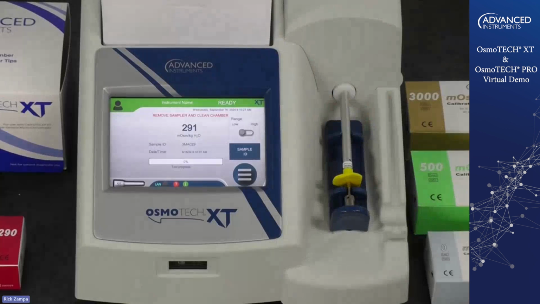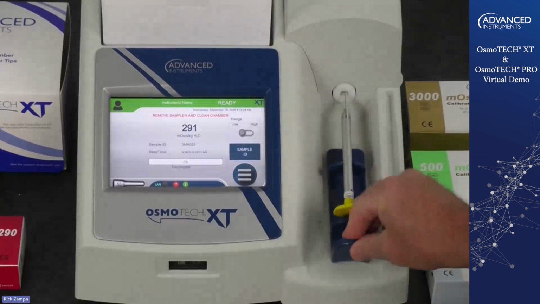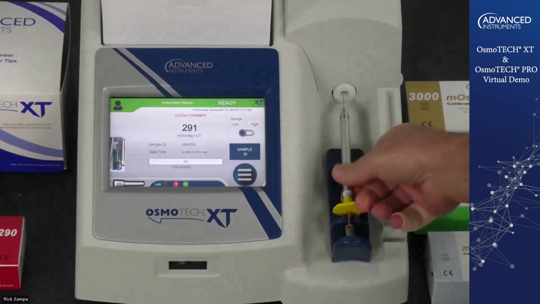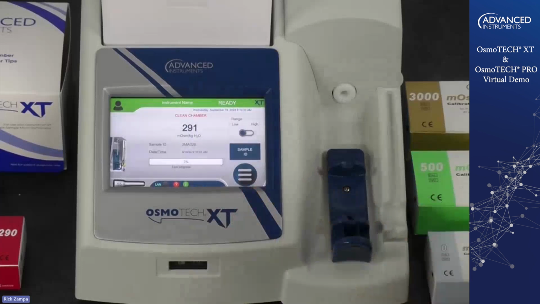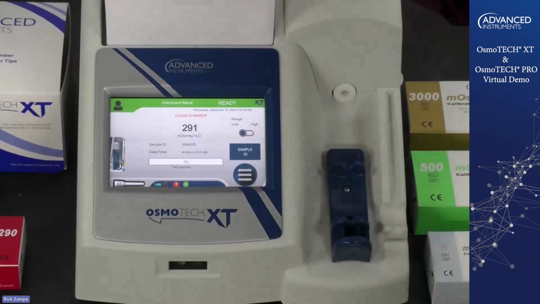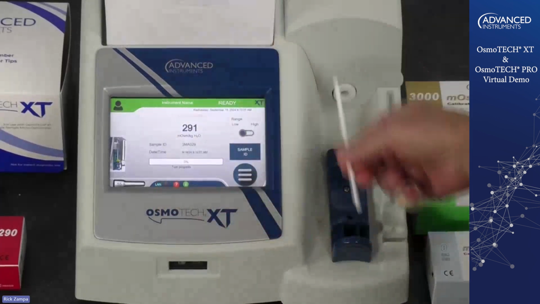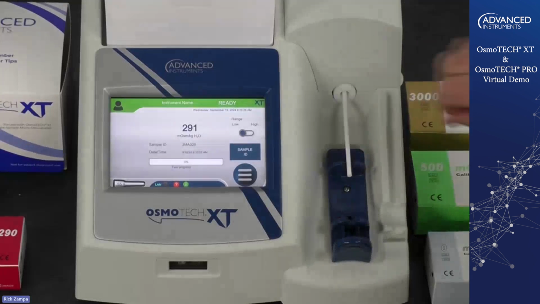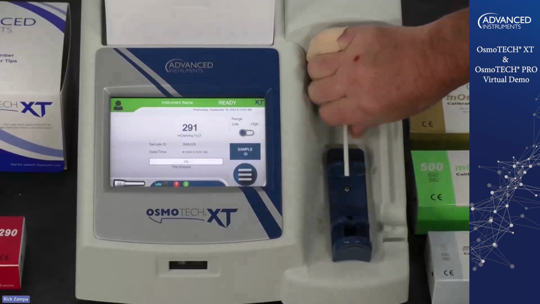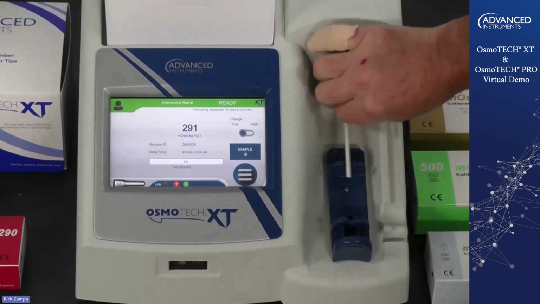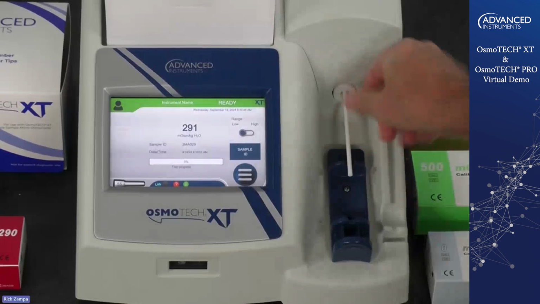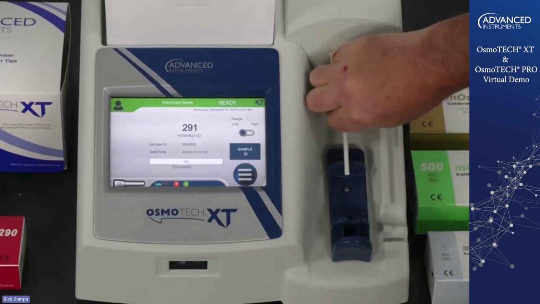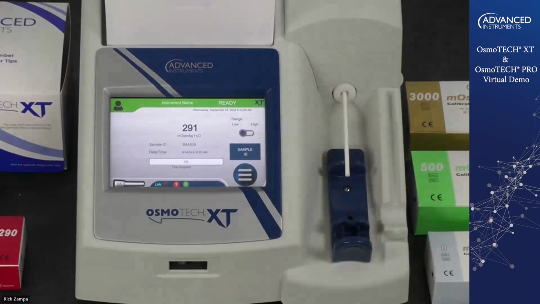So now, once we have completed our test, you can see this flashing. It says remove sampler and clean chamber. So what I need to do is remove this sampler from the chamber. Then I want to take one of these chamber cleaners, insert it into the instrument, and twist it each way a couple of times. Take it, flip it over, insert it, do the same thing, and leave it in there.